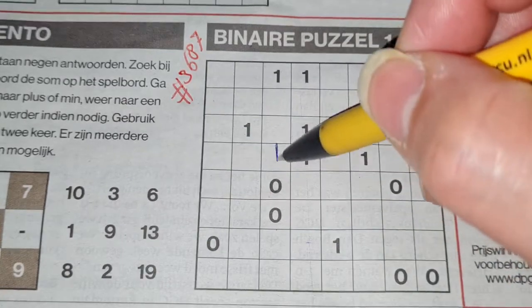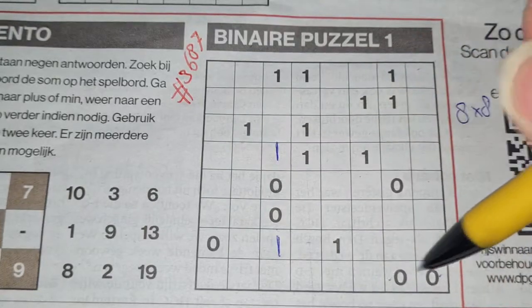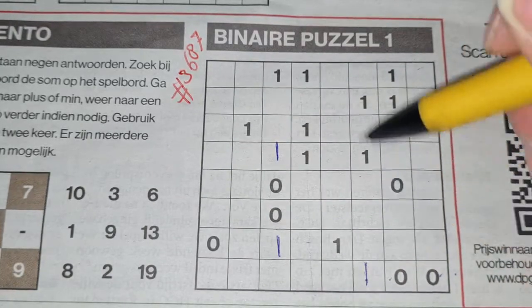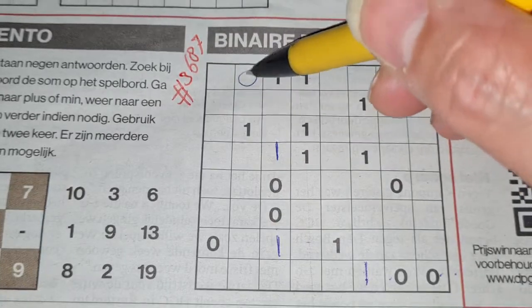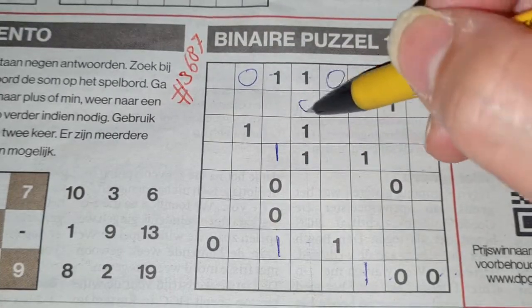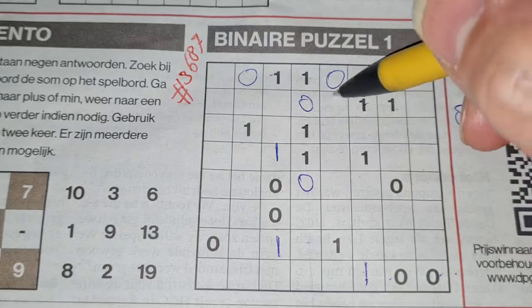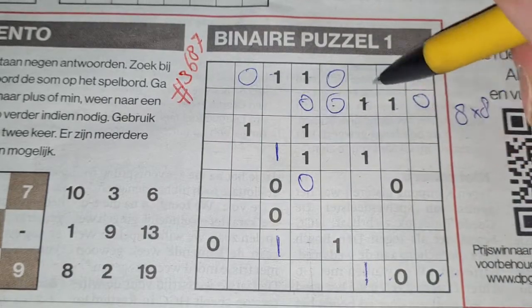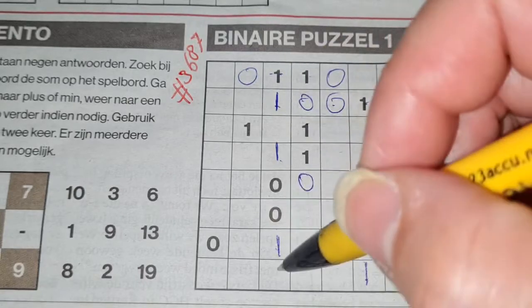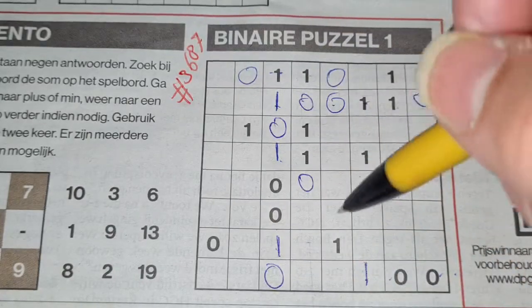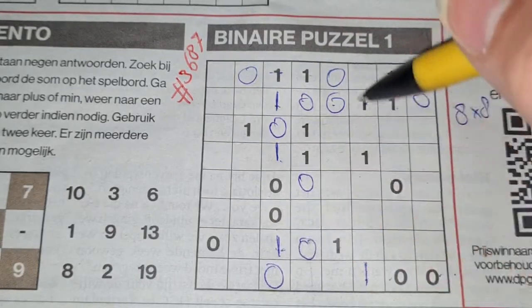Double O, here one, there one. Double one, here no, there no. Double O, here one, there one. Now we have 4 ones, so the rest are O's. Between 2 ones comes an O.